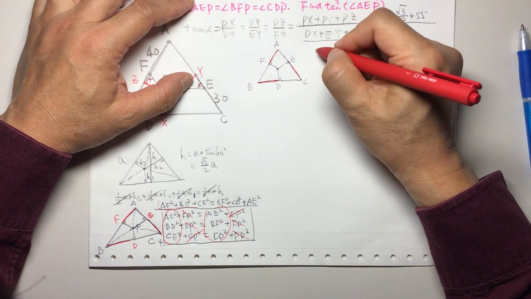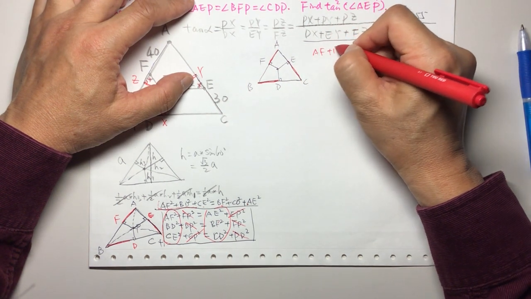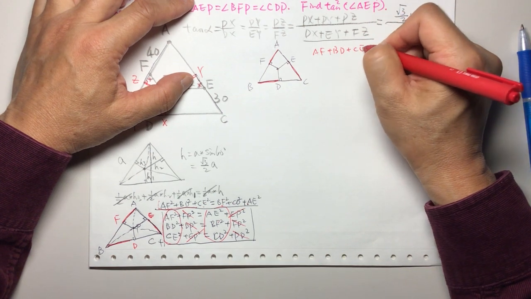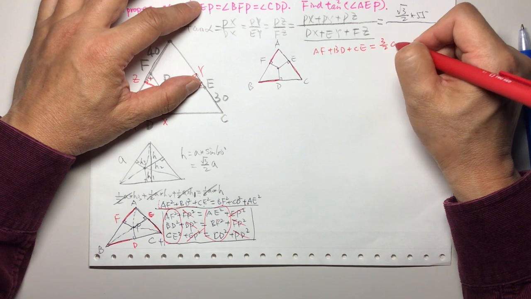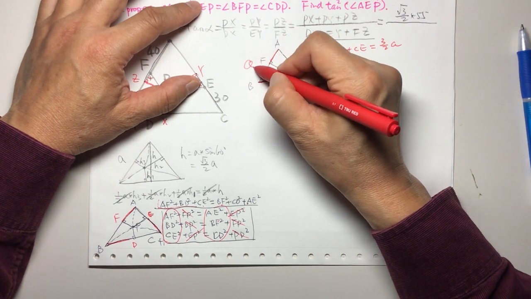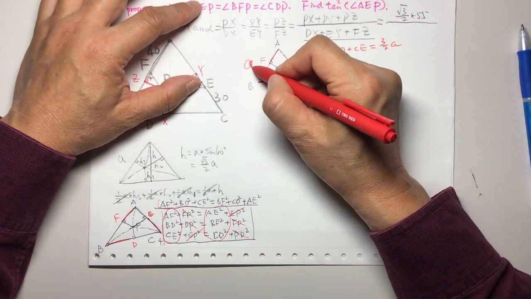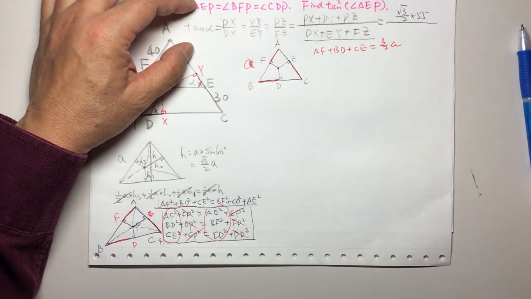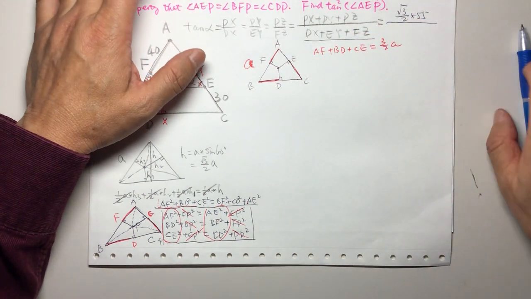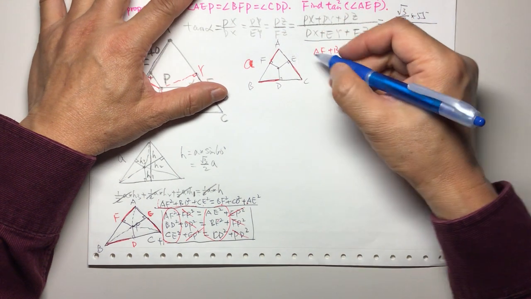What do we want to get? AF plus BD plus CE equals 3/2 of the side of this equilateral triangle. Let's say the side lines, I mean AB and BC and CA, all of them equal A. So let's just prove this one.